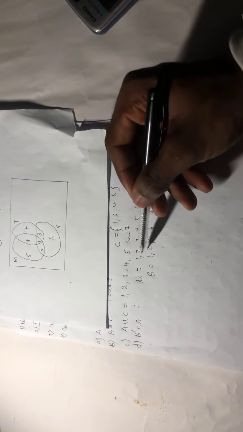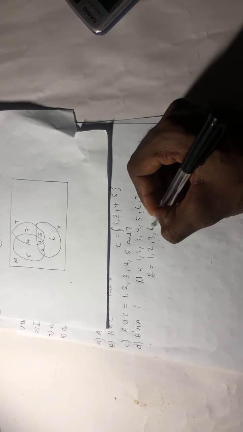And then looking at B, you have 1, 2, 3, 6. So B prime, which is B complement, will be what is in the universal set but not in B. So there's no 4 there, there's no 5, and there's no 7. So that's the B prime.